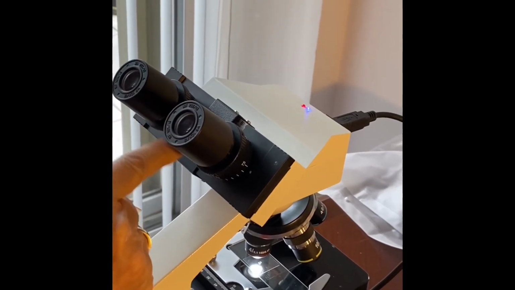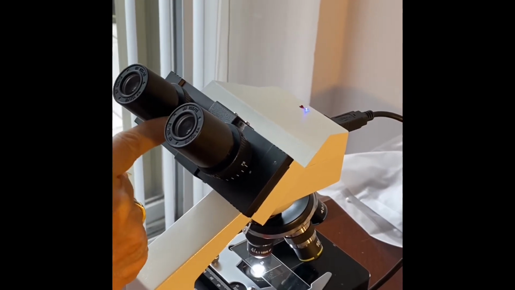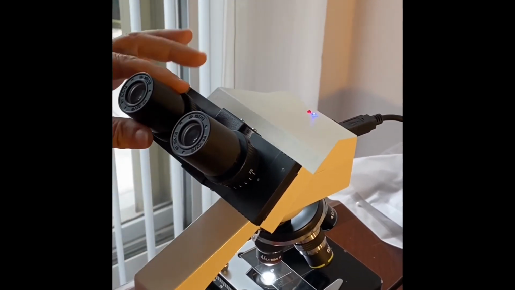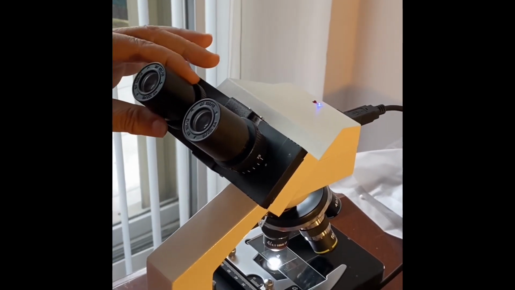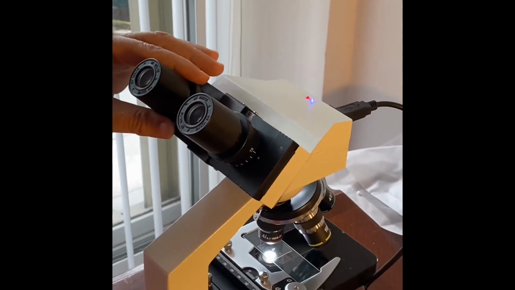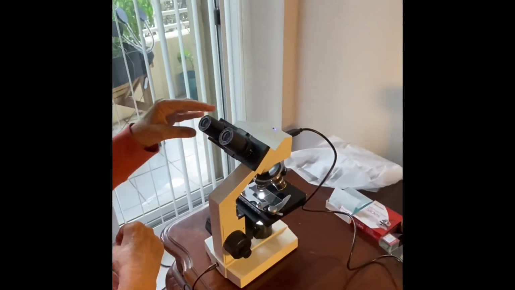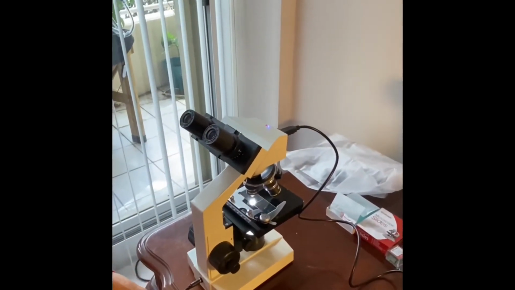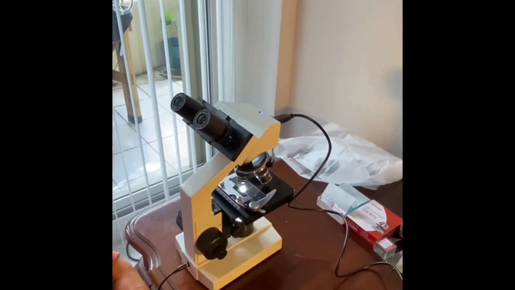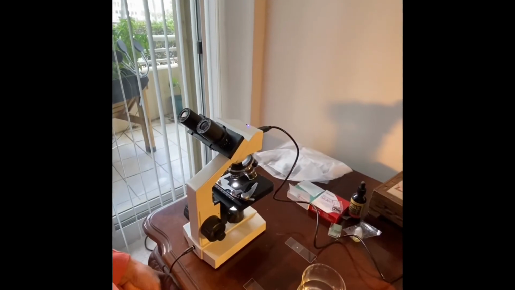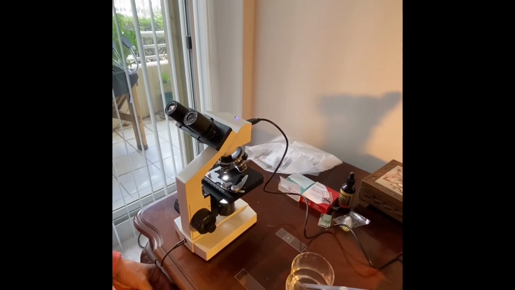This is a binocular microscope. There are 2 ocular lenses, and this is a total magnification of 10x. And it would always be 10x, whether it's a monocular microscope or a binocular microscope. Okay, so that is the end of the identification of the microscope. We are now ready to practice using our friendly microscope.